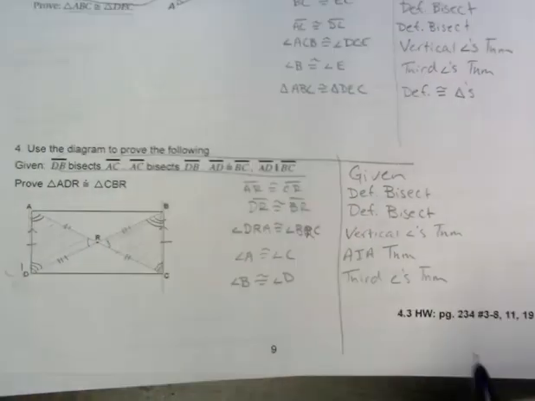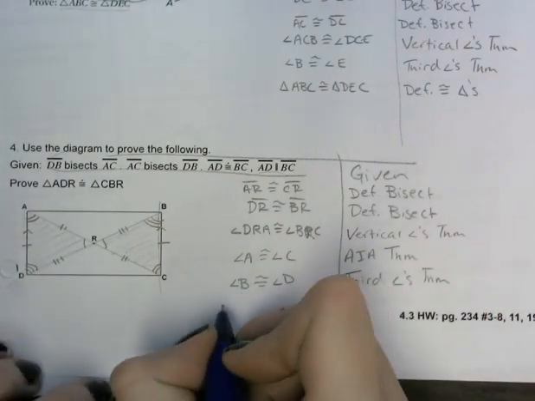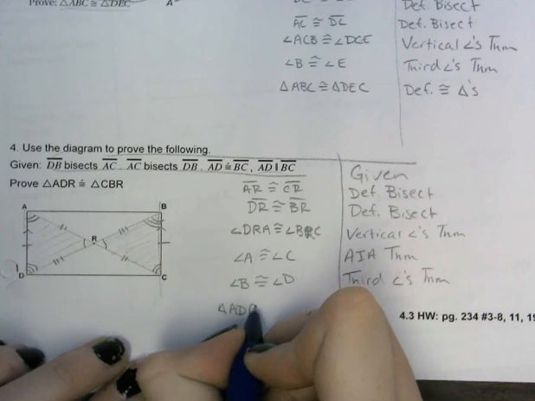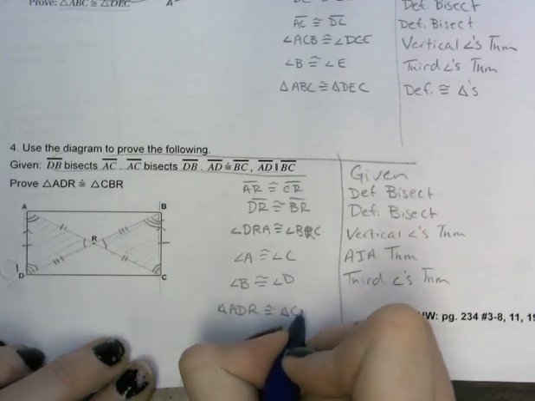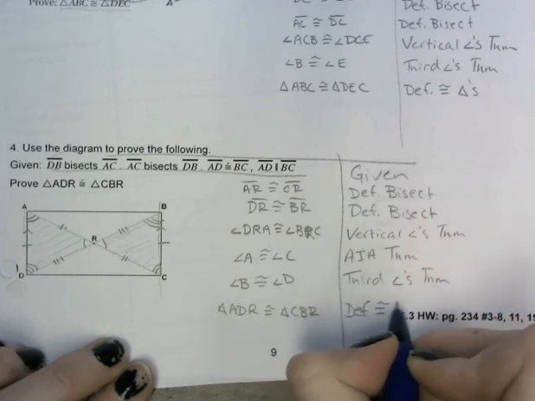Okay, and we've shown all 6 parts are congruent, so the triangles are congruent. Triangle ADR is congruent to triangle CBR by the definition of congruent triangles.